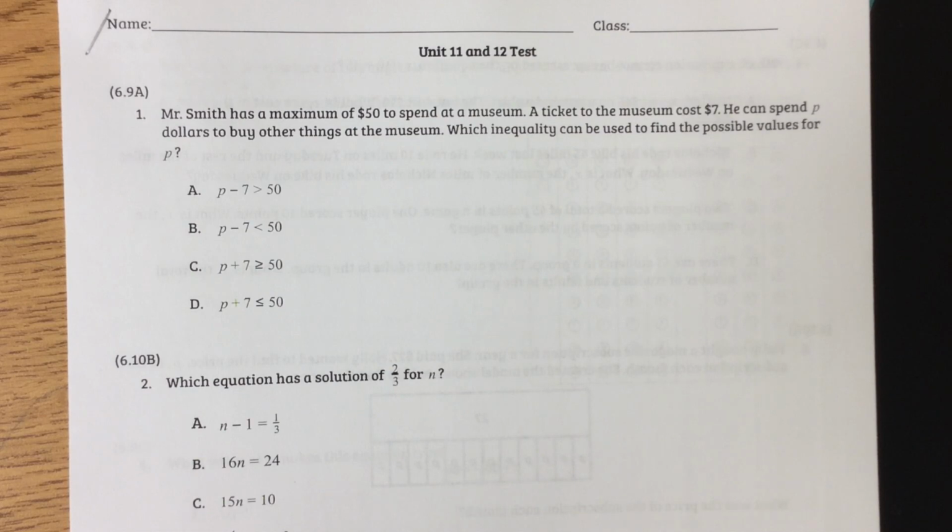A. P minus 7 is greater than 50. B. P minus 7 is less than 50. C. P plus 7 is greater than or equal to 50. Or D. P plus 7 is less than or equal to 50.